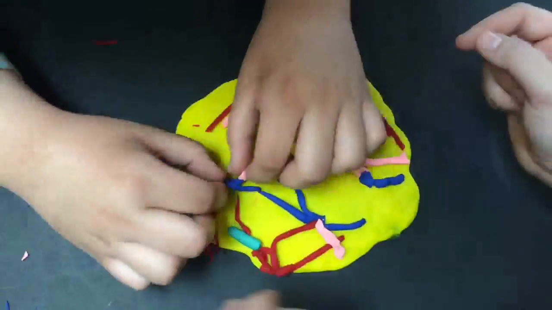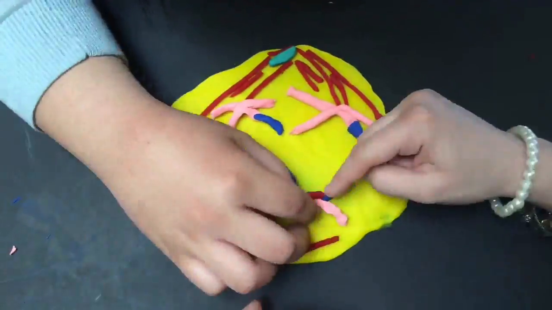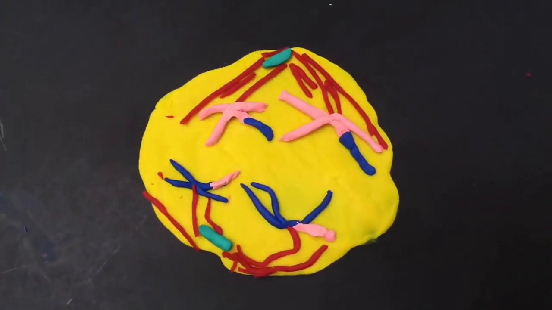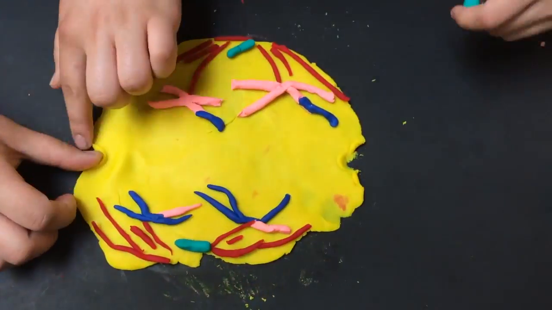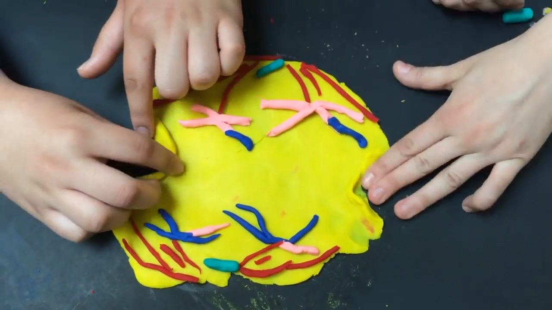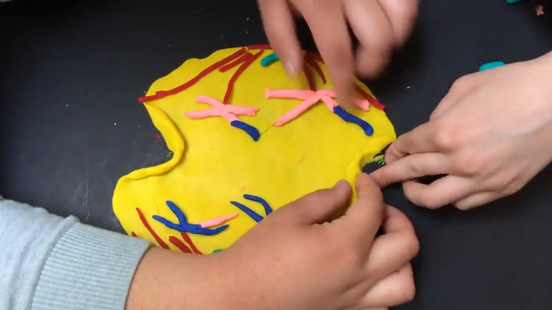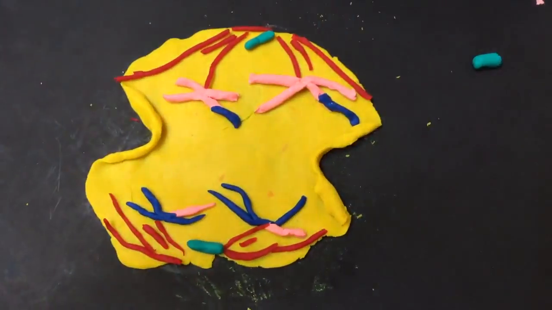Anaphase 1 occurs when the homologous chromosomes are pulled to opposite sides of the cell by the spindle fibers. During cytokinesis and telophase 1, the division of cytoplasm occurs. The cell membrane pinches in and forms a cleavage furrow.